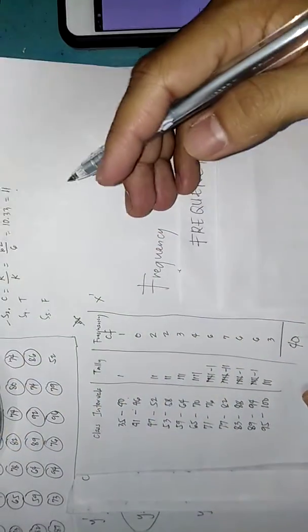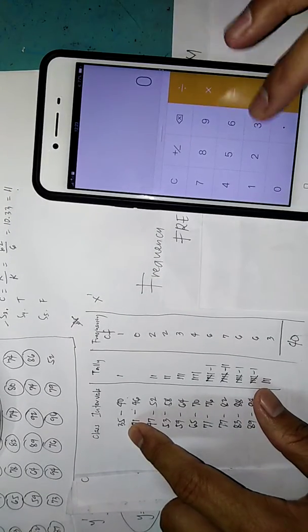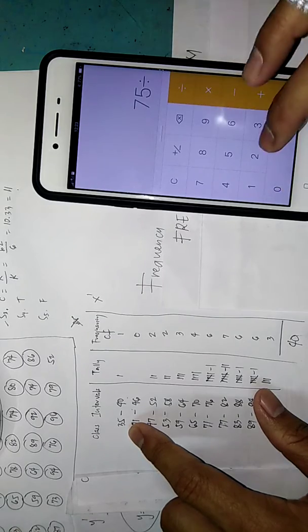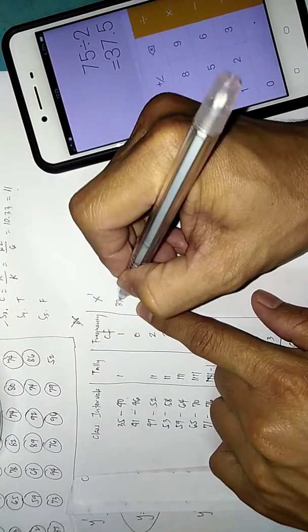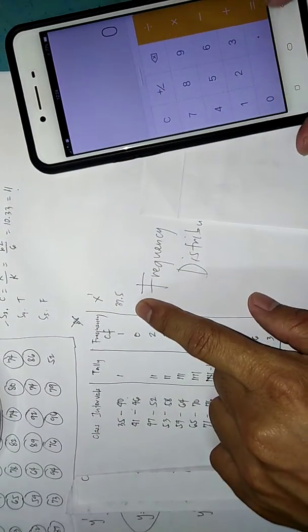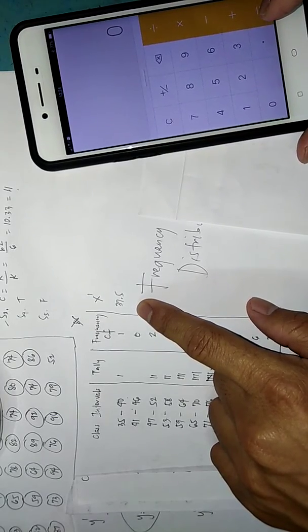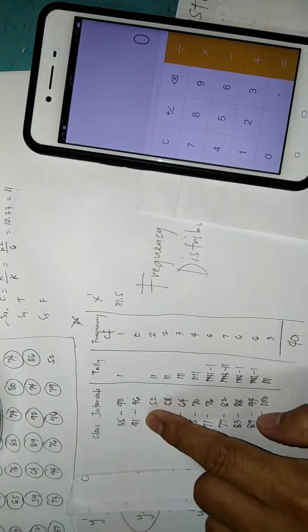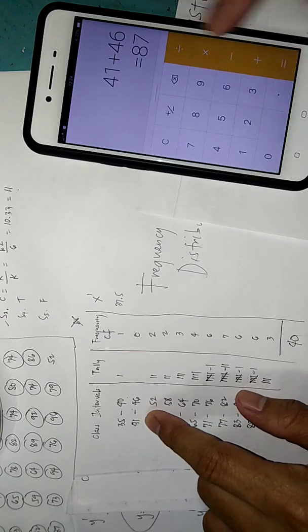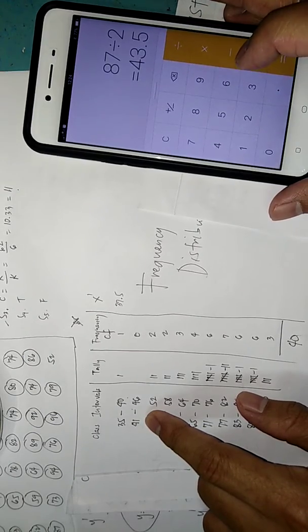Now, using our calculator para mabilisan nating masolve, kunin natin yung class mark ng bawat class interval natin. Alright? So, dito na lang natin siya ilalagay. Sige, dito na lang. Kasya pa naman. Let's begin with this. 35 plus 40 divided by 2. So, this is 37.5. Ang class mark niya ay 37.5. As you notice, decimal ang nakuha natin. Pwede namang maging hindi decimal whole number. Sa example lang natin, naging decimal. Right? Next, moving on. 41 plus 46 divided by 2. That's 43.5.